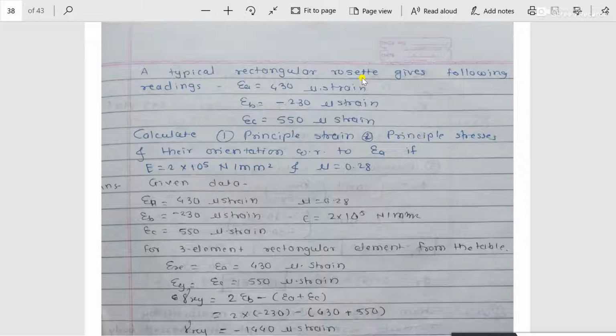So from the given data itself we have to understand whether it is the 3 element or the 4 element. If you go through the given data of epsilon a, epsilon b, epsilon c, here only three strain gauges are there, because epsilon a is applicable for strain gauge number 1, epsilon b for strain gauge number 2, and epsilon c for strain gauge number 3. That means only three parameters are given. Therefore I can say directly that the rectangular rosette used will be considered as a 3 element rectangular rosette.